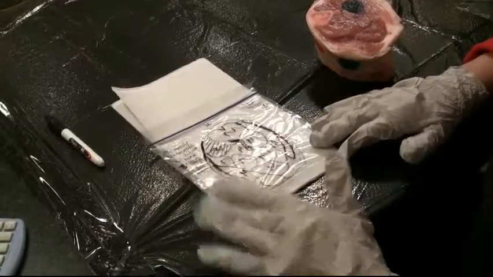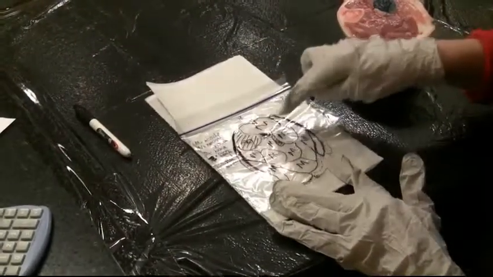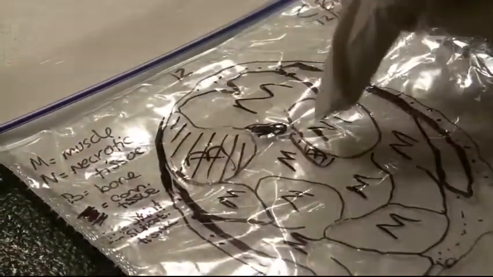Okay, so here's my baggie. I've colored in the necrotic tissue, or I've labeled that. And here's the muscle. All of this is muscle. It's designated with the M. The crosshatch is bone. Bone is here and bone is here. We're going to get a nice close-up here so you can see it very clearly.